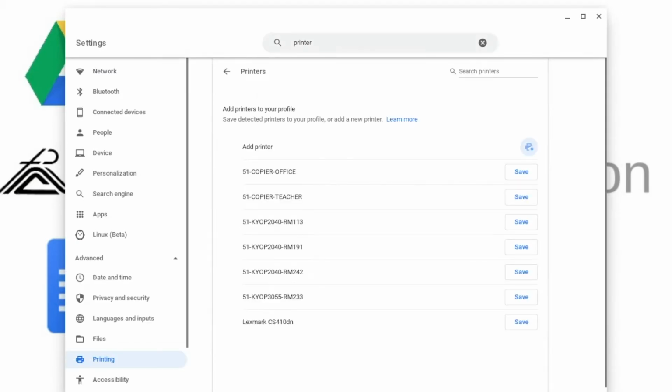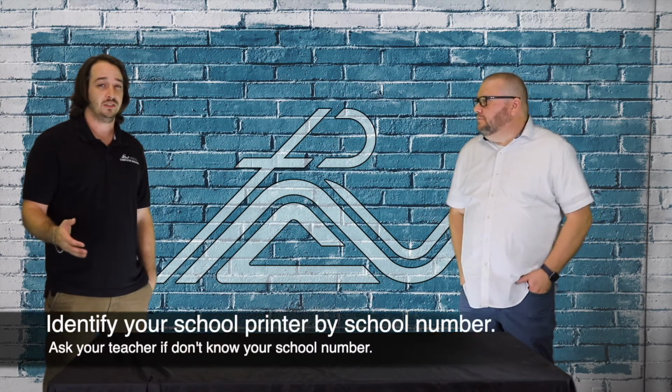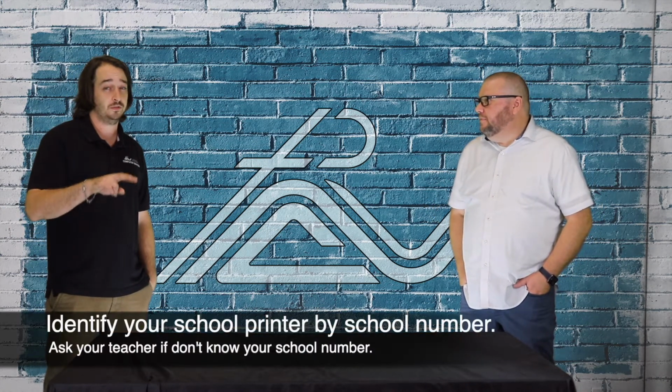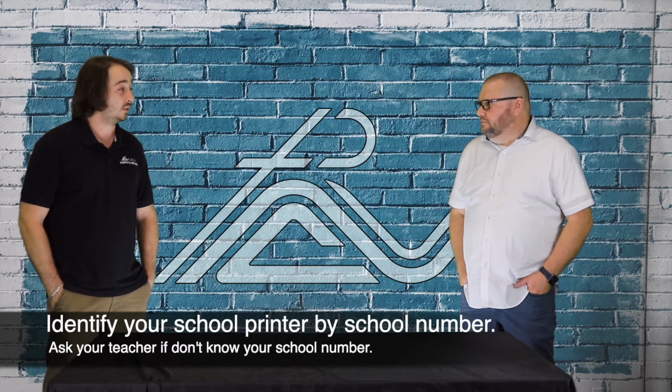So how do people know which printers belong to their school? Well, we use a numbering system based on 3 numbers, but you only see 2 for the printer names. So say we were at Holy Cross, that'd be 51, whereas St. Joseph's Durham would be 02. Okay, so I'm at St. Joe's. I'm going to look for any printers that have 02 at the start of them, and then how do I identify which room they're in?